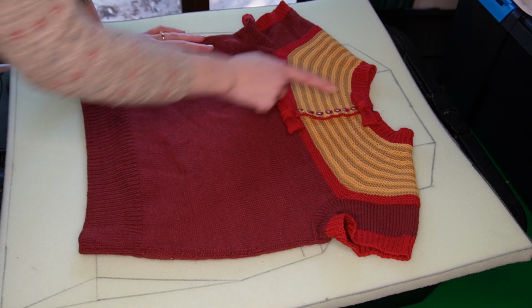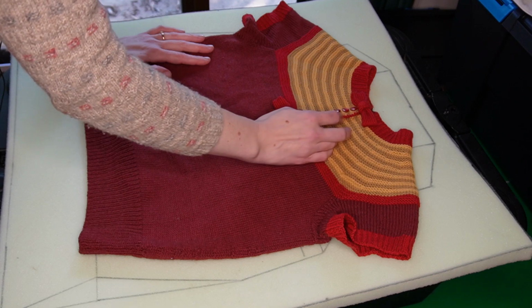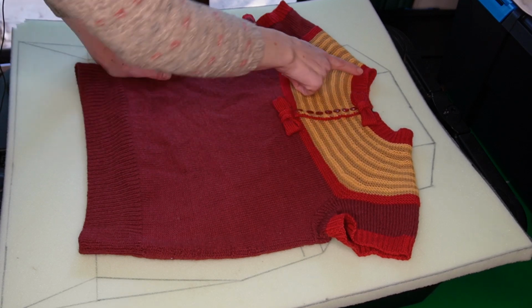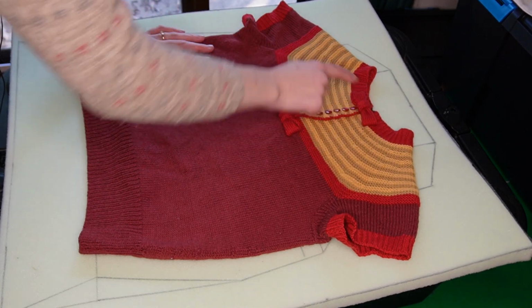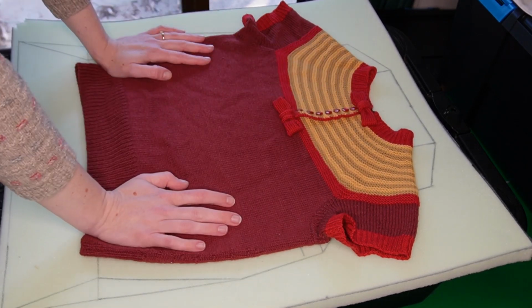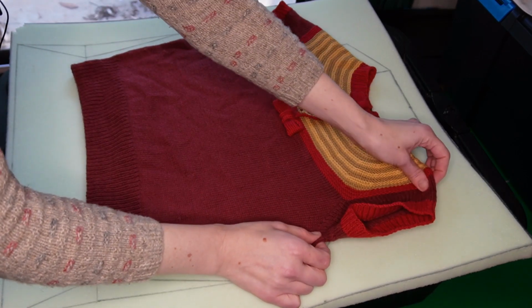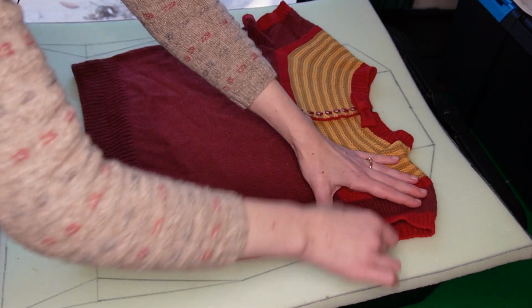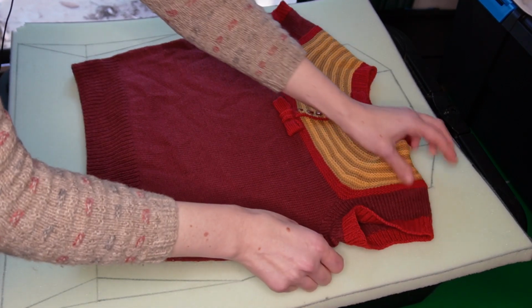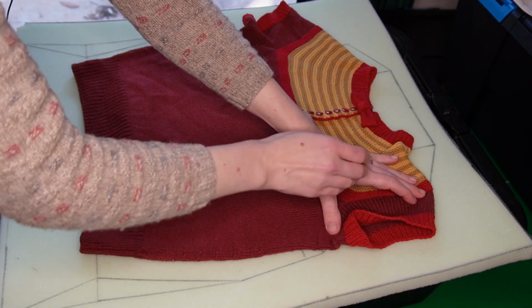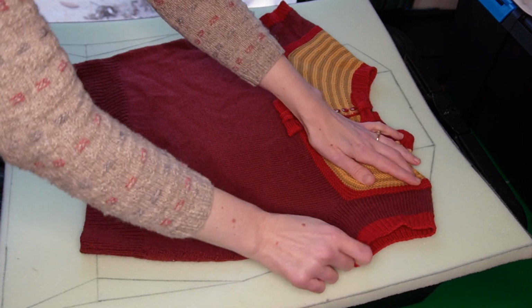I'd have to remove the bows. I'd have to remove this bit of crochet that I put here and remove the neckline. And then I can add more stripes to the neckline and then sew the bows back on. That might actually be a reasonable solution. The only thing is the arms are a little bit tight around there as well. You can see that I've had to, well, look, it is reasonable.